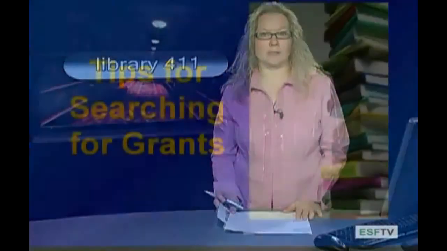Public and academic libraries are a great place to learn about grants. Typically, public and academic libraries have databases of grant resources, print publications of grant resources, workshops, and most important, they have the staff that can guide you to the right grant resources.